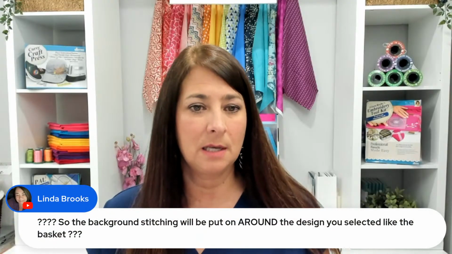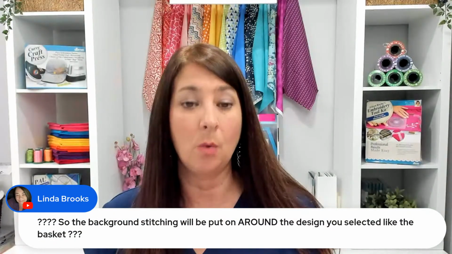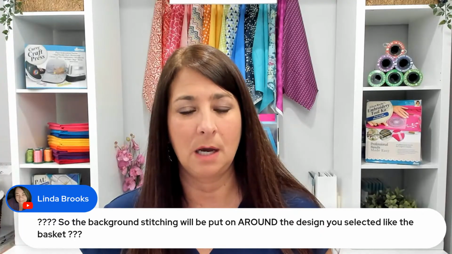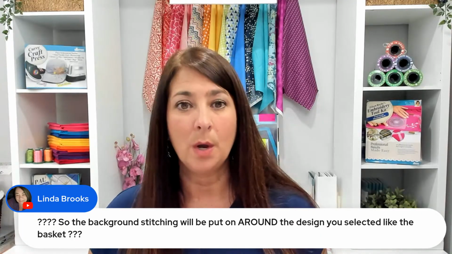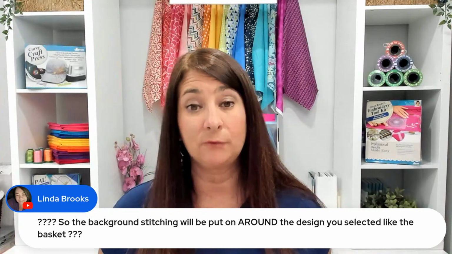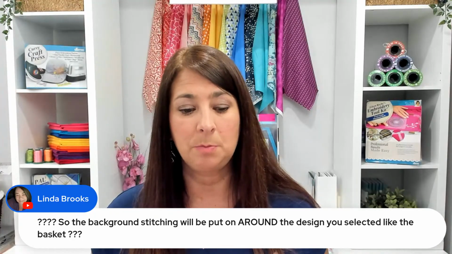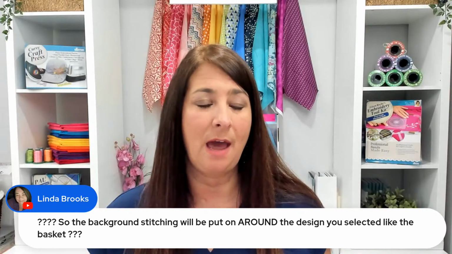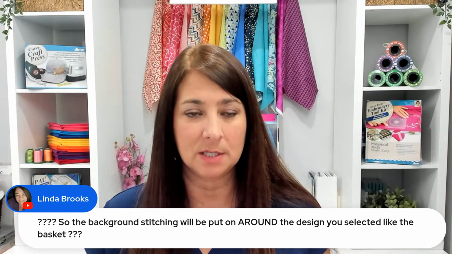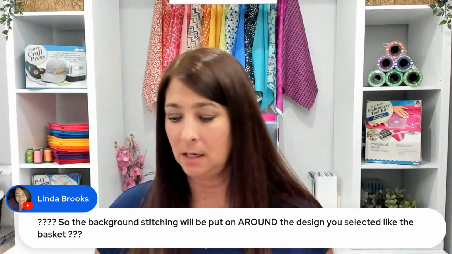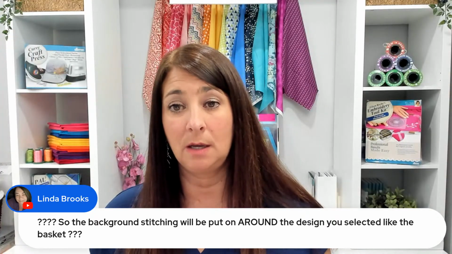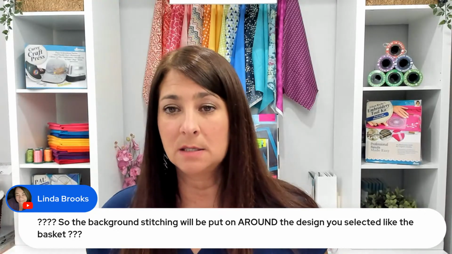And then Linda says, so the background stitching all will be put around the design you selected, like the basket? So no, the background quilting actually stitches first and then the design stitches, because most of these in the hoop projects, the back is hidden. So you don't have to worry about quilting around the design. So that is not an issue in these instances. Just a thought, Linda, if you do want to put it around a design, there are some steps that you can do to make that happen.